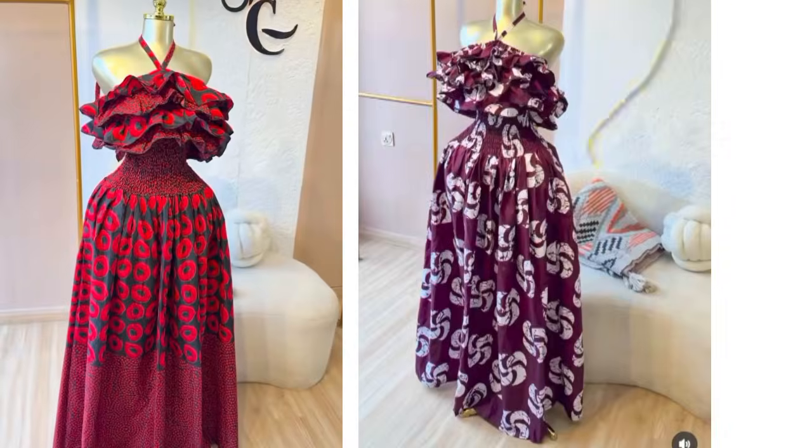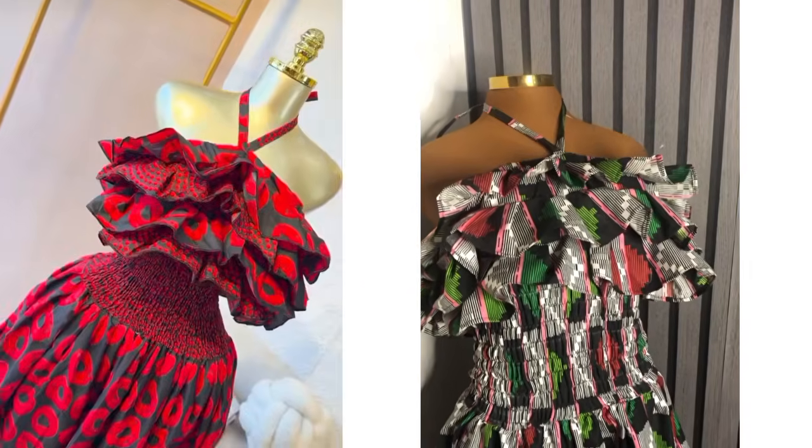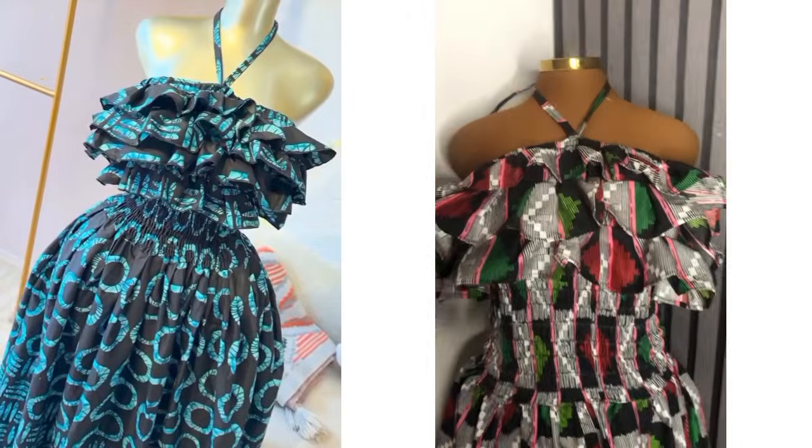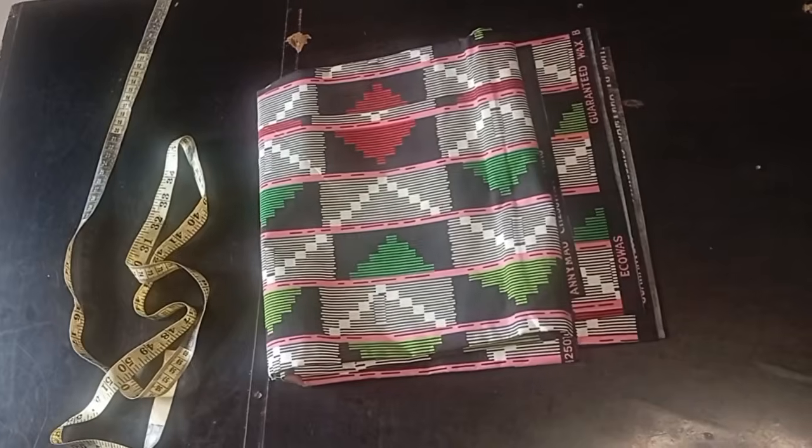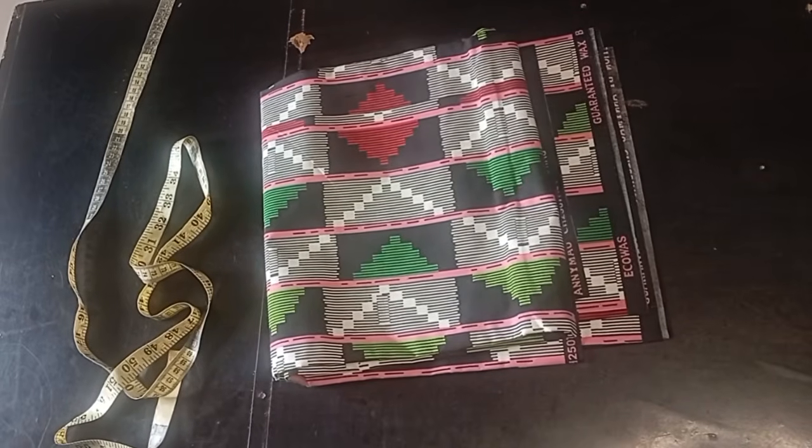In today's video I'll be teaching you how to make this layered gathered sheer dress. For this dress you'll be needing about 4 to 5 yards of fabric. Go ahead to fold out the required amount of fabric I need to make this dress.